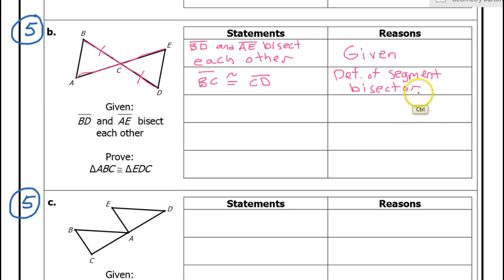Okay? Not the definition of midpoint. So when the previous statement says they bisect each other, then definition of segment bisector. Bisect, bisector. These go together. Midpoint goes with midpoint. Bisector goes with bisector. But they bisect each other. So also segment AC will be congruent to segment CE. So segment AC will also be congruent to segment CE for the same reason.